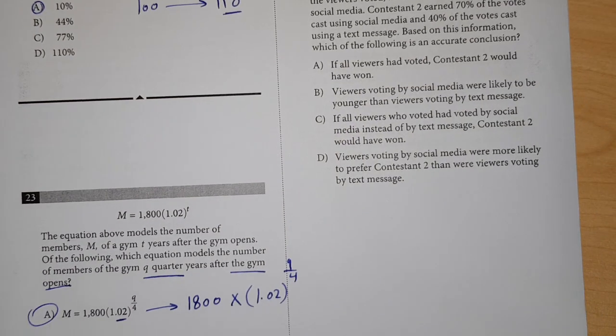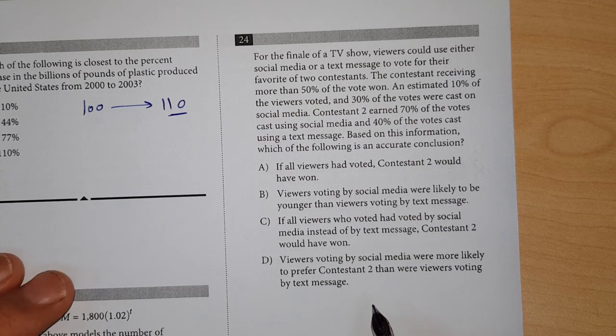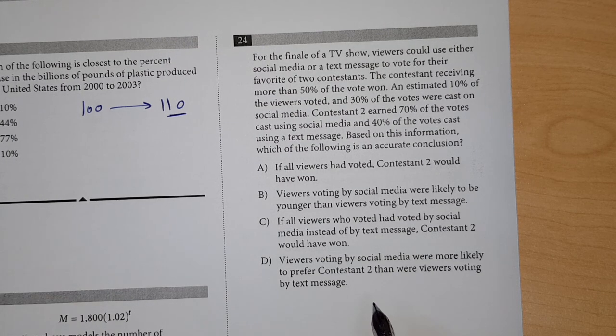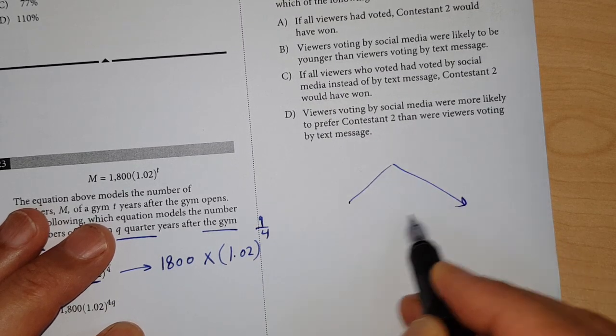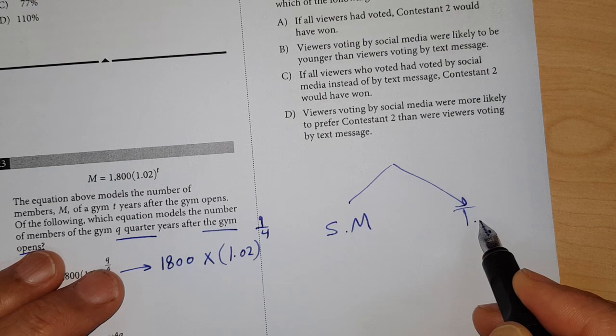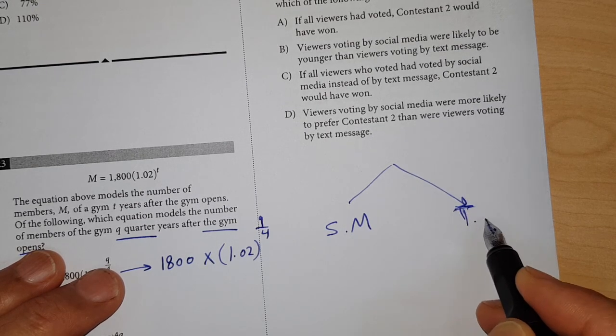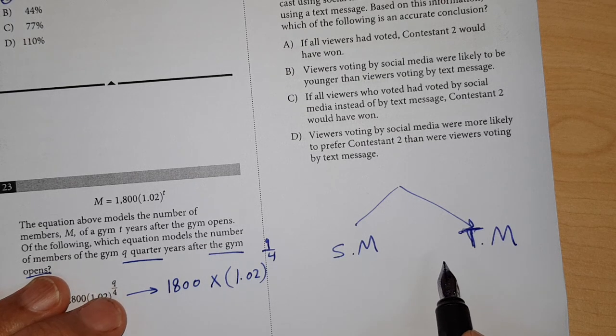For the final of the TV show, viewers could use either social media or a text message to vote for their favorite of the two contestants.